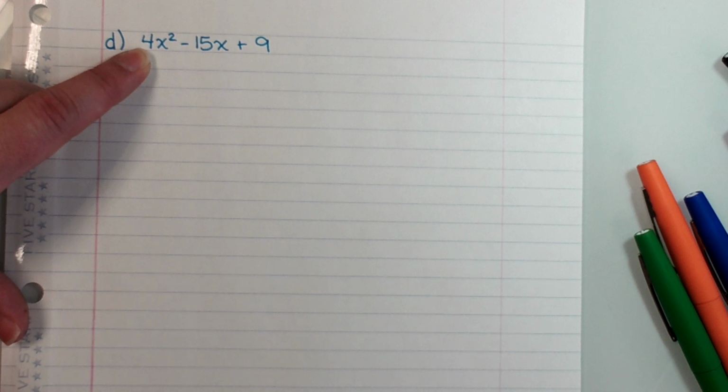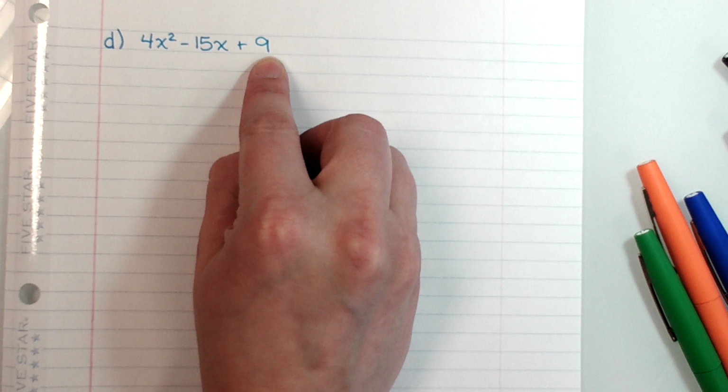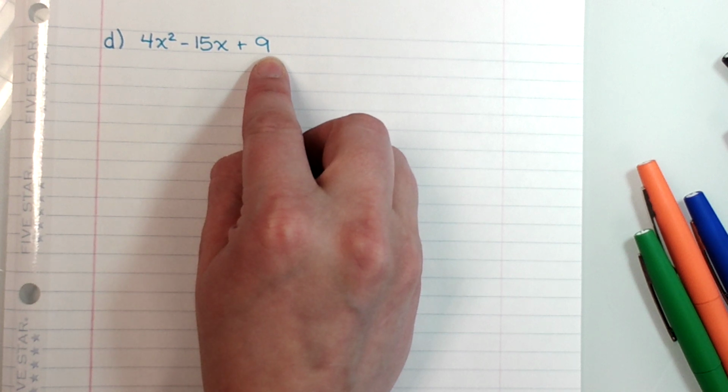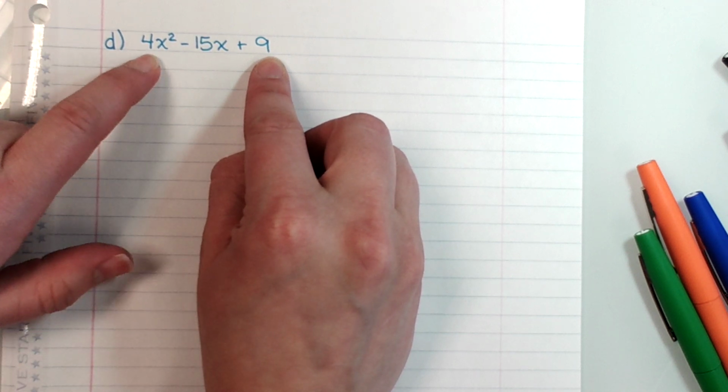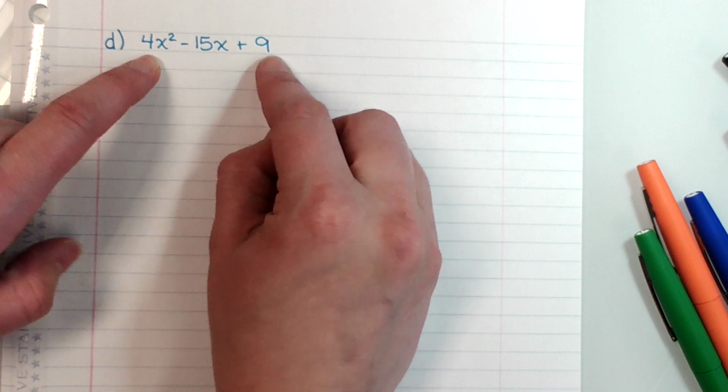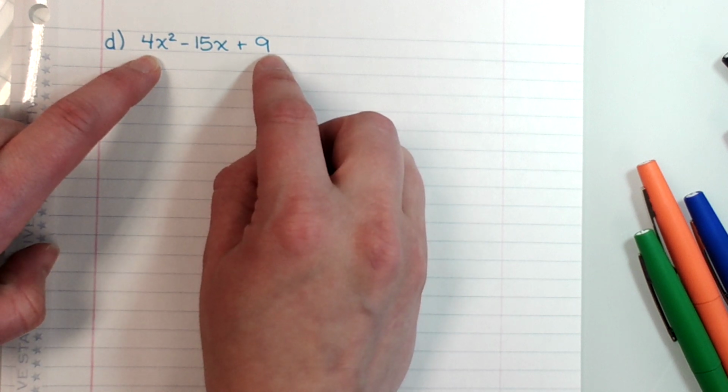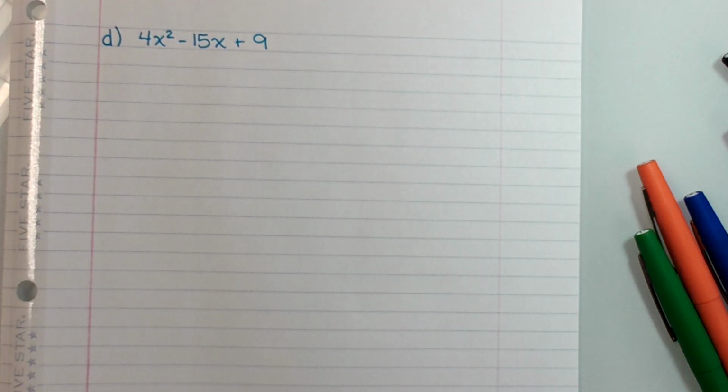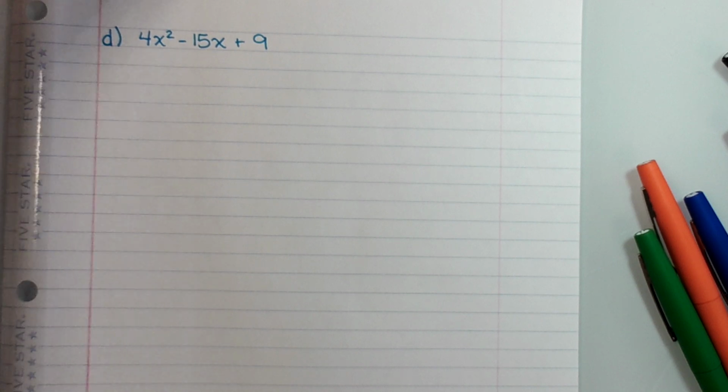And then I look at the next smaller number. Does 9 divide by 2? Does 9 divide by 4? If those were the only things that divided out of 4 and they don't divide out of 9, that's why the GCF is 1. So, just something to keep an eye on.